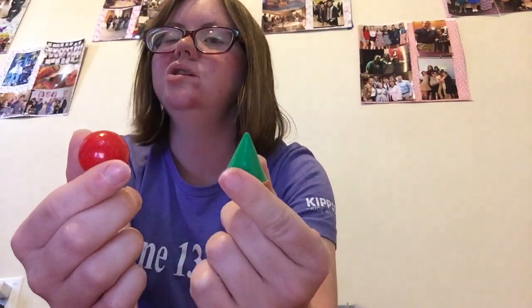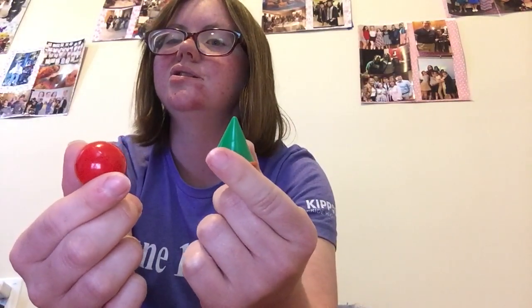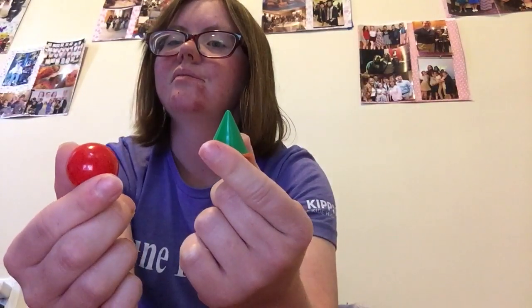Your next clue is this. Around your house, I look like an orange. We have 2 options left. Which one looks most like an orange? That's right, a sphere looks most like an orange. How do you know? That's right, because they are both round. They go around and around. They remind me of a circle. So that just leaves a cone.